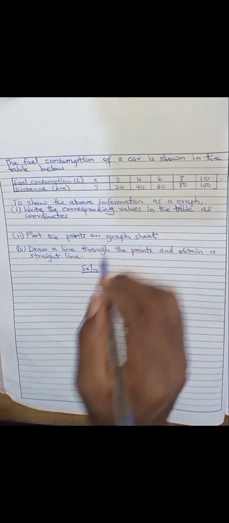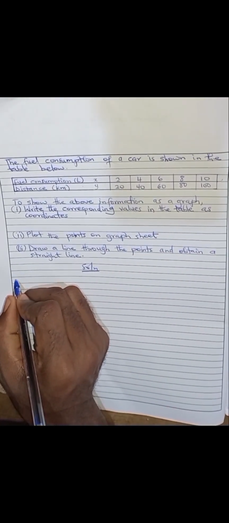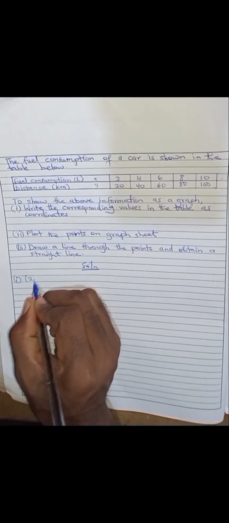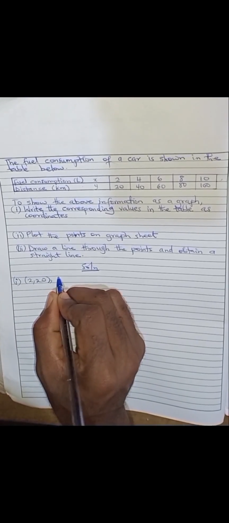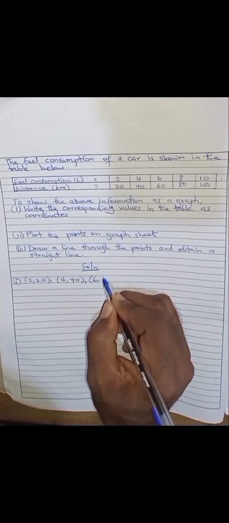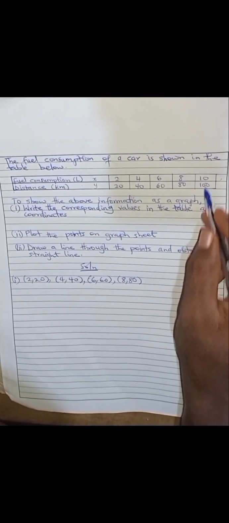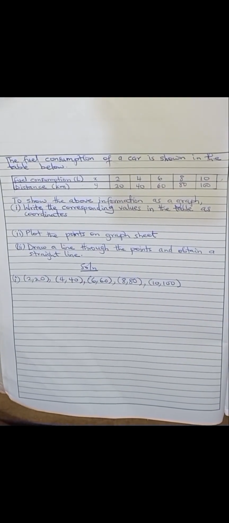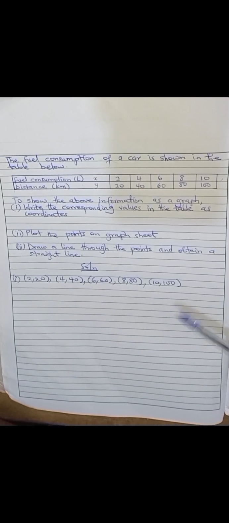And so writing out the coordinates, we have (20, 2). Then we have (40, 4). Then we have (60, 6). We have (80, 8). Then we have (100, 10). Okay. Now we are going to plot these points on a graph sheet.